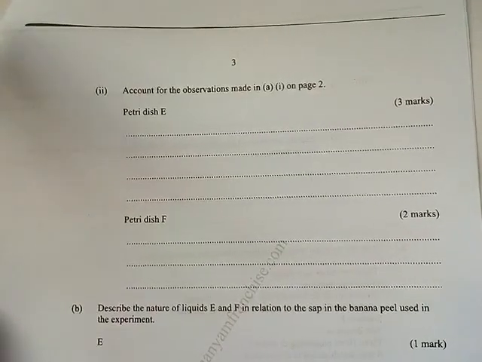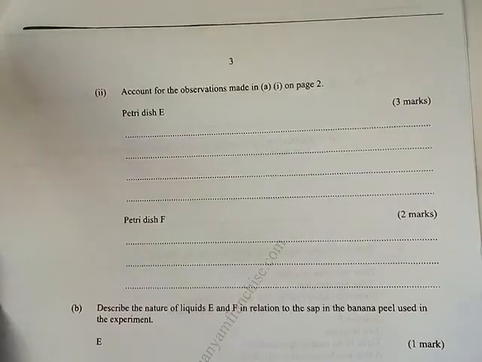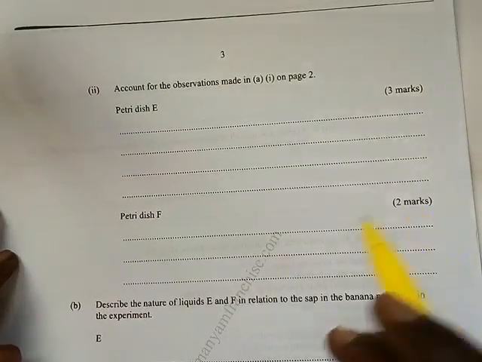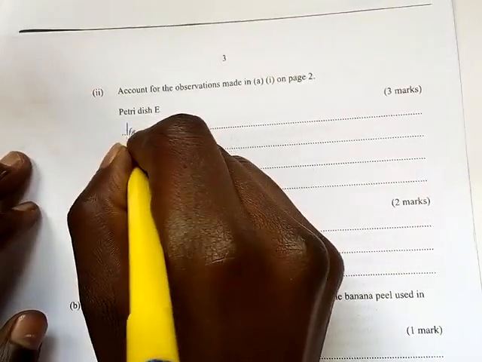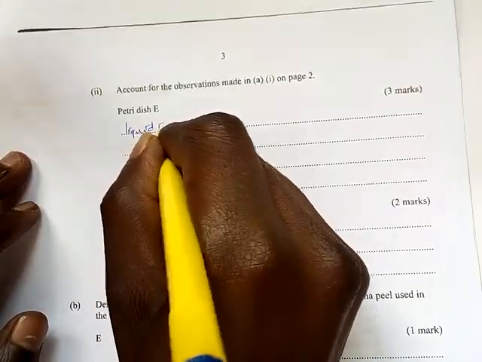As I have said, account for the observation made in A, Roman 1 above. Liquid E is the hypotonic solution.